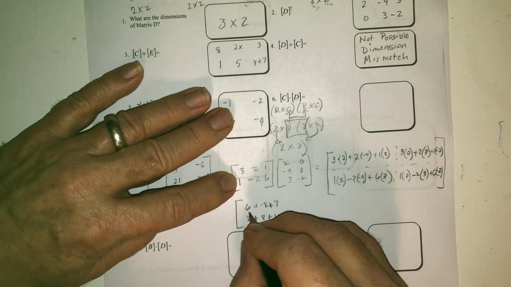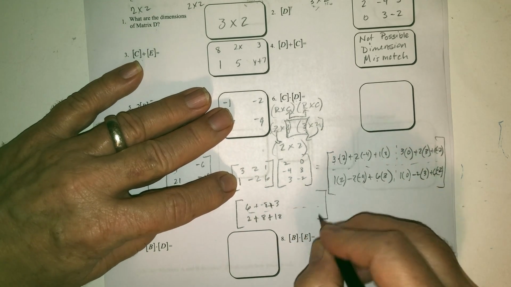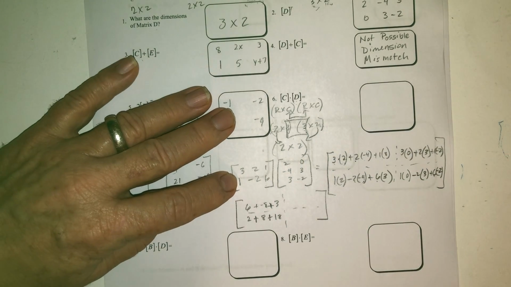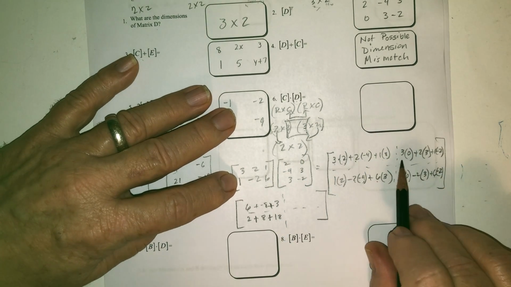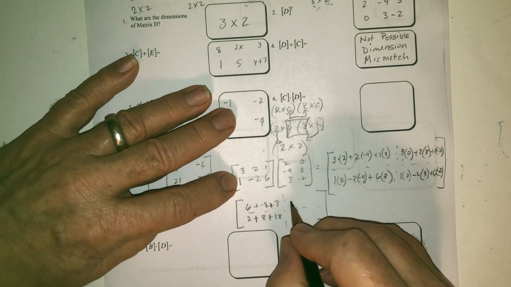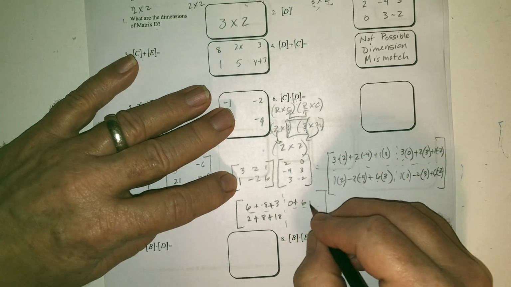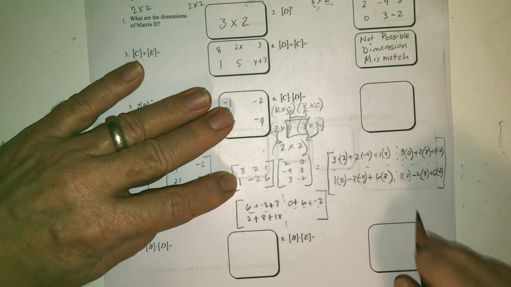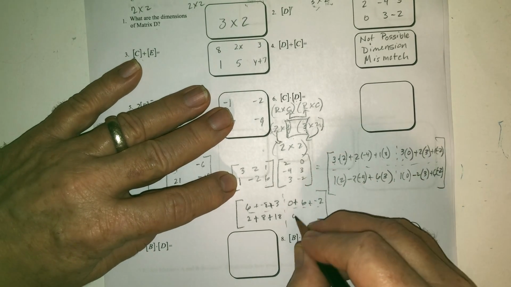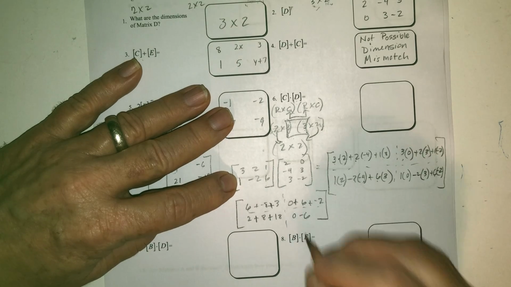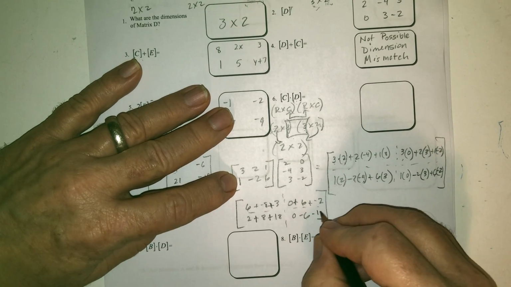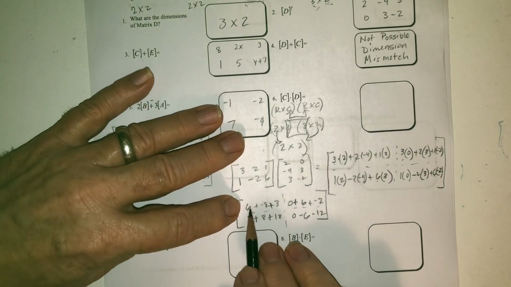Once again, I'm going to separate these with dotted lines. You don't have to do that, but I like to. That product is 0, plus 6 plus negative 2, or minus 2. You could write it either way. And down here, we would have 0 minus 6 minus 12. Now we can simplify these.